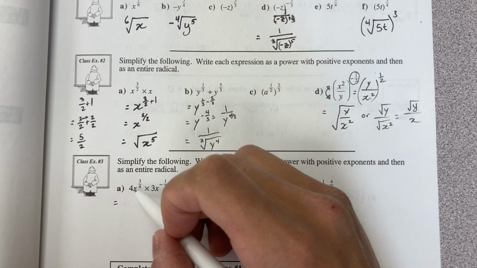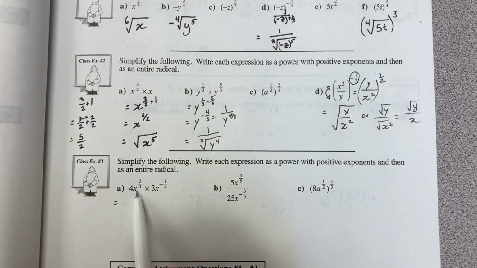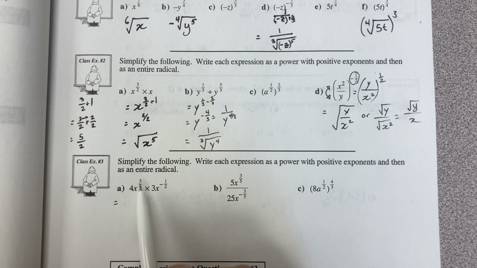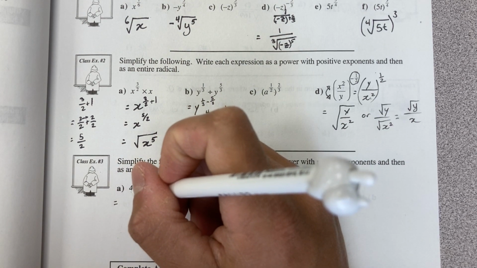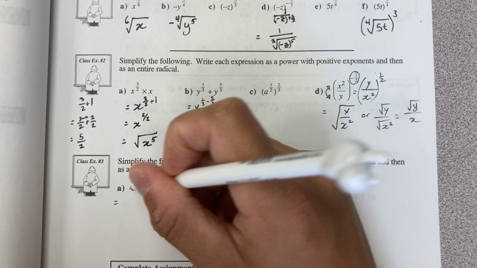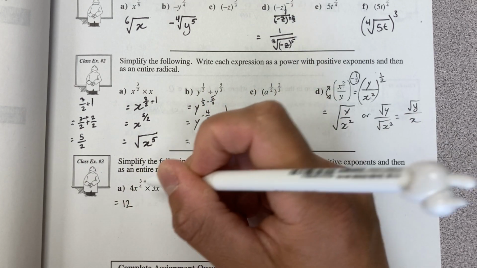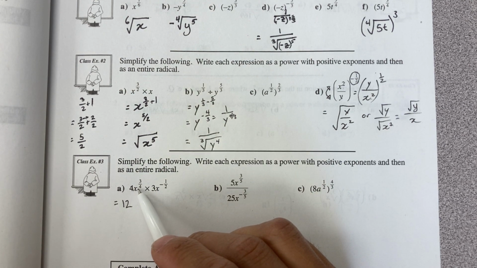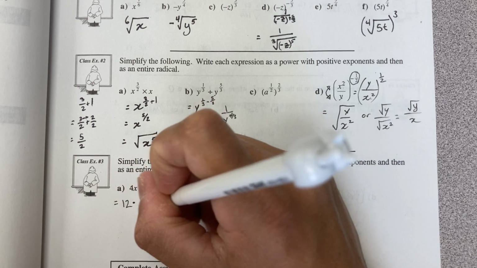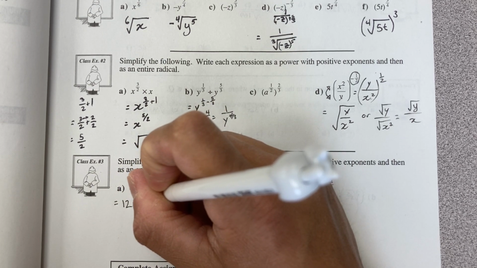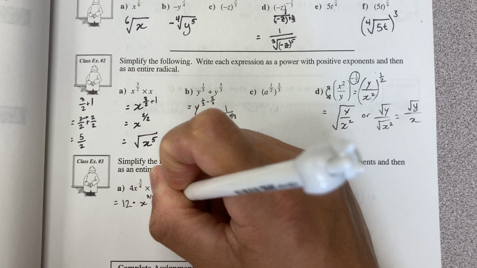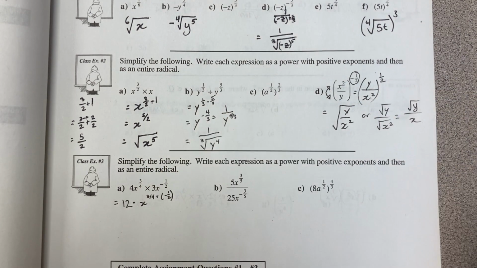Just a reminder, when we're multiplying these terms where I have a coefficient, a variable, and an exponent, I can simplify right off the bat by multiplying the coefficients by the coefficients. So 4 times 3 would give me 12. And then I can combine my variables. So this is going to be 12 times x to the power of 3 over 4 plus negative 1 over 2.